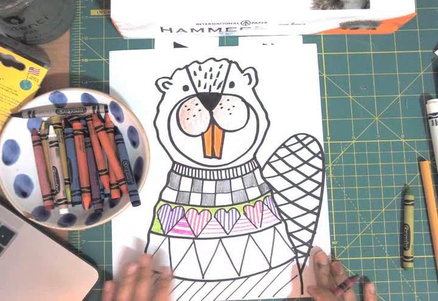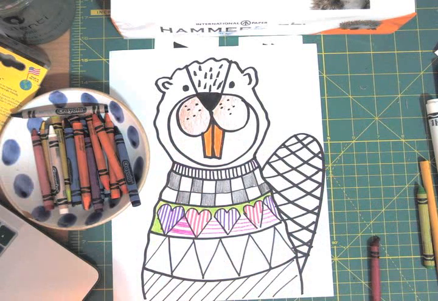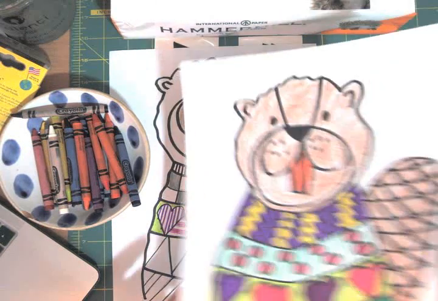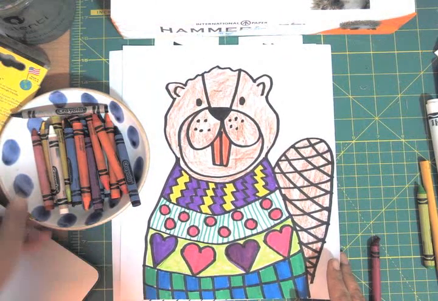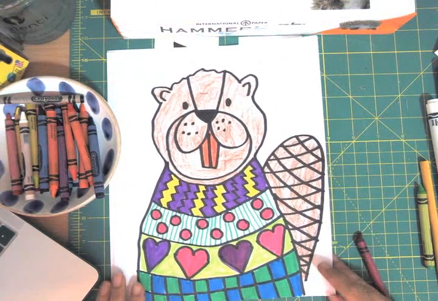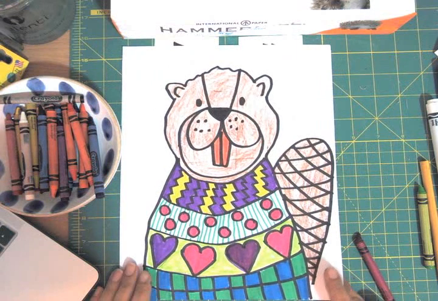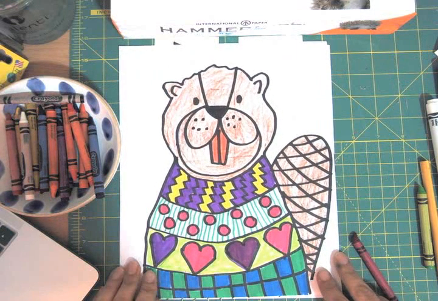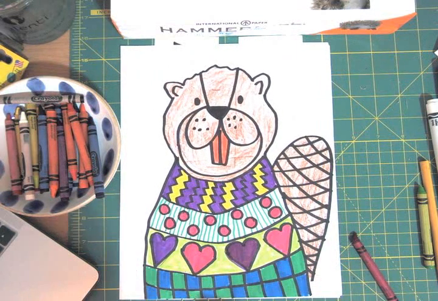So I really want to see your beavers in sweaters. Please share your beavers through Class Dojo, and the due date is this Friday, March 20th. Okay, I cannot wait to see your beavers.